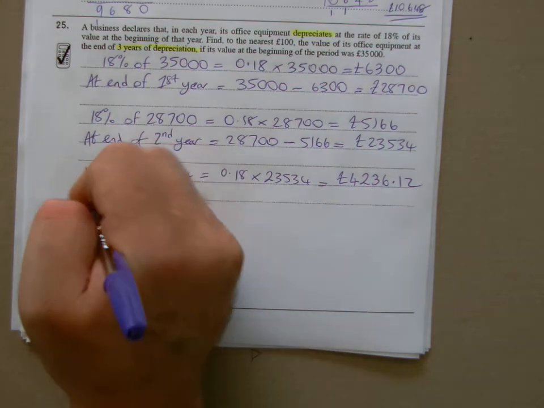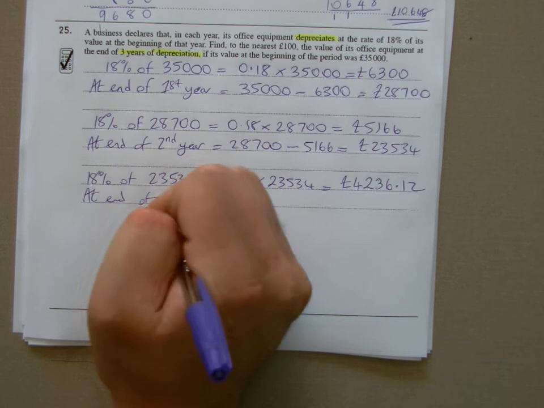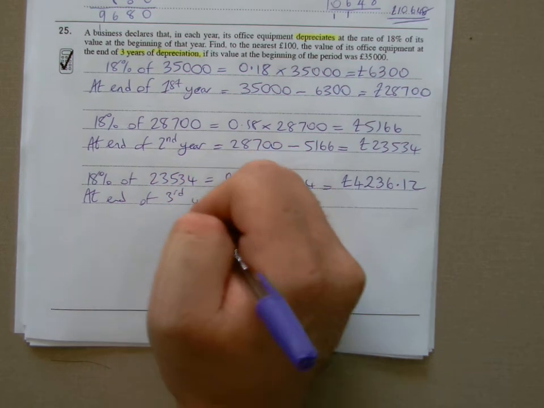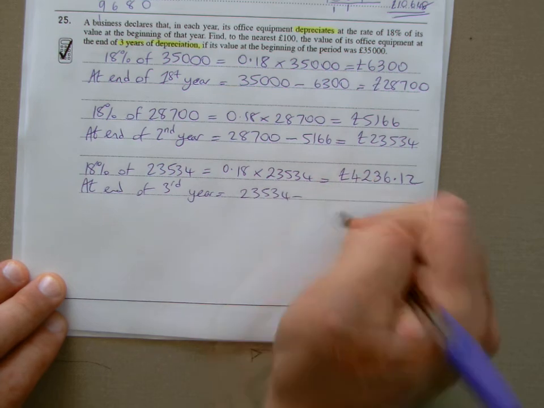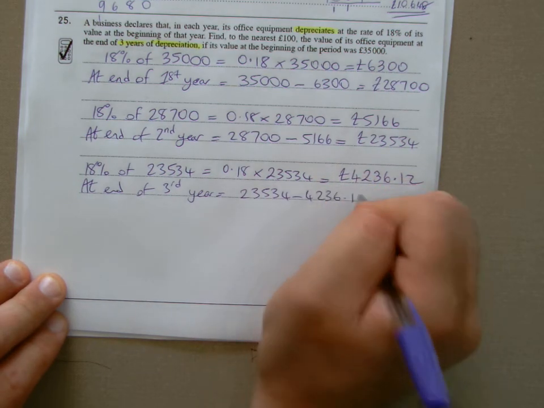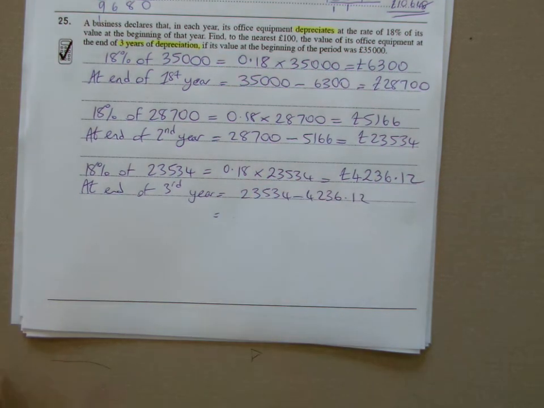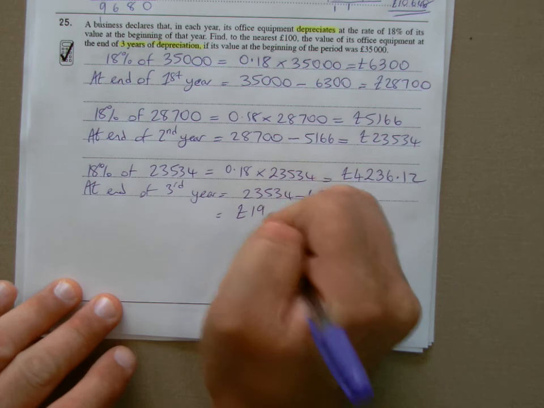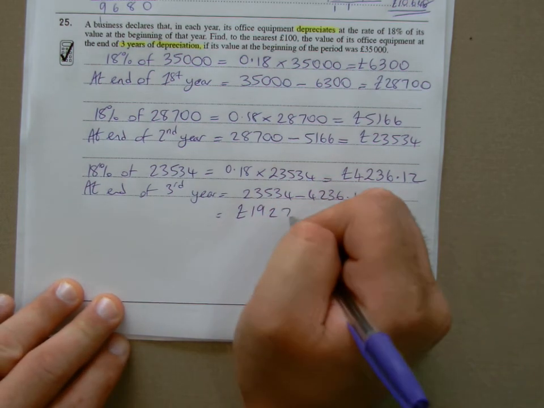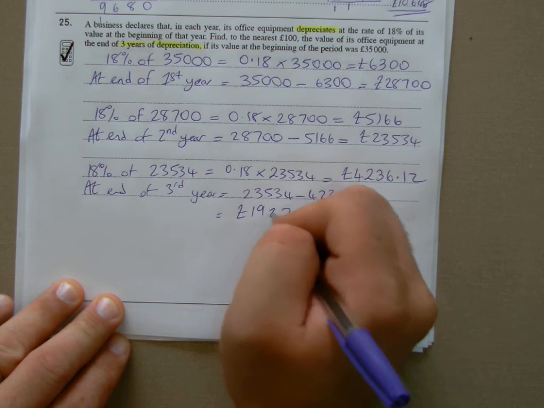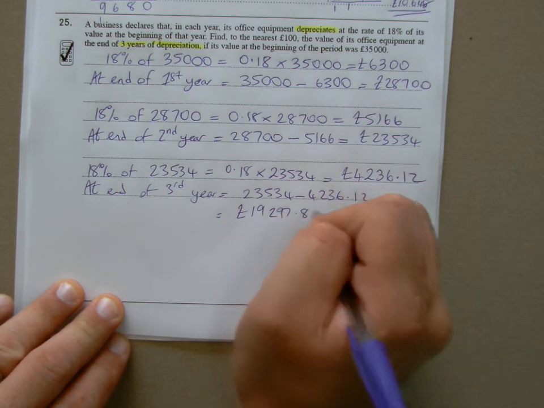So at the end of the third year, 23,534 take away 4,236.12, and I get on my calculator 19,297.88.